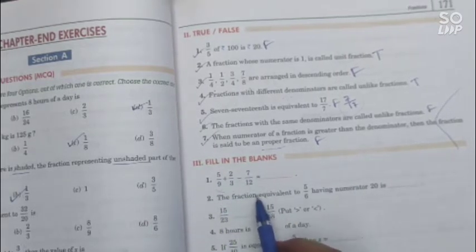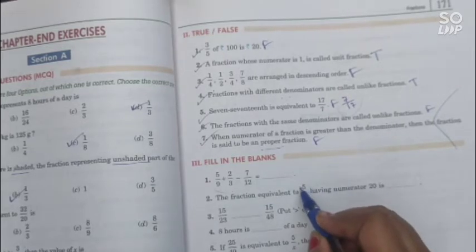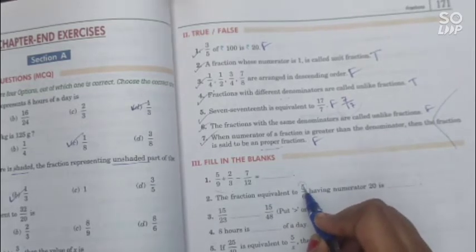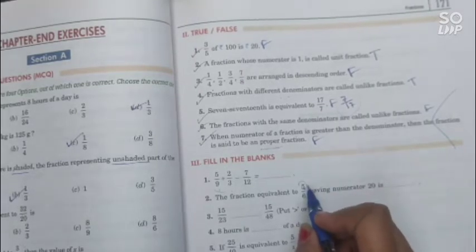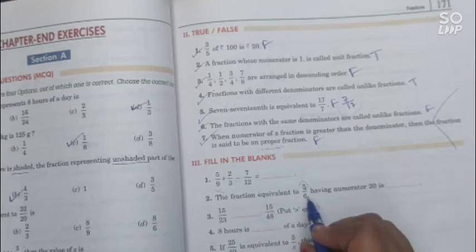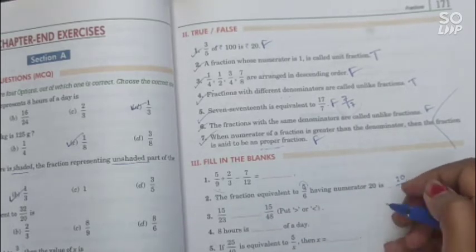Next, the fraction equivalent to 5 by 6 having numerator 20. So you have to make the numerator 20. How can you make that? You have to multiply 5 by 4. So 5 multiplied by 4 gives 20. 6 multiplied by 4 gives 24. 20 upon 24. This will be the answer.